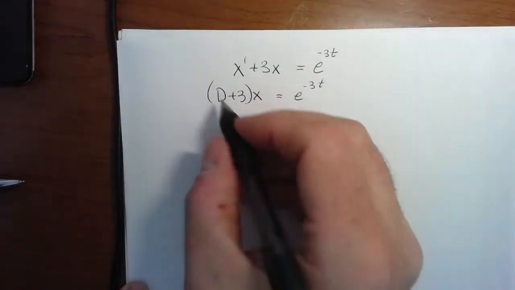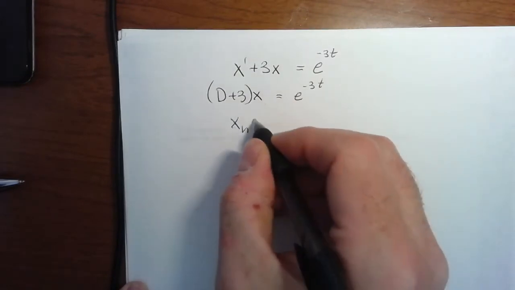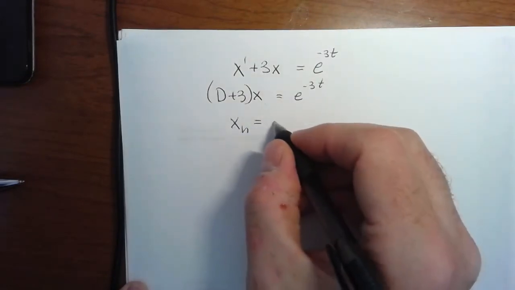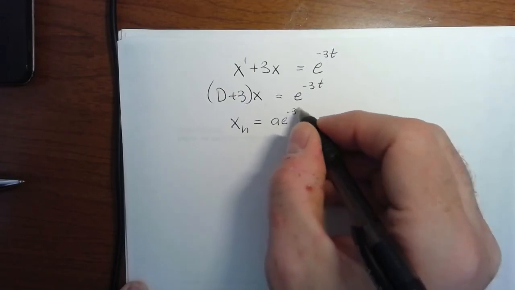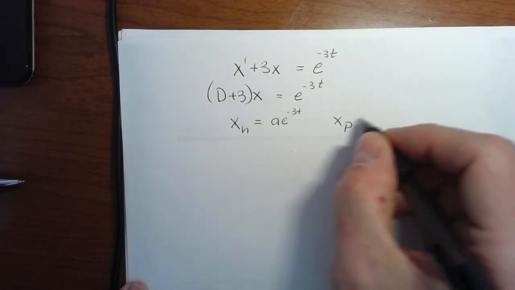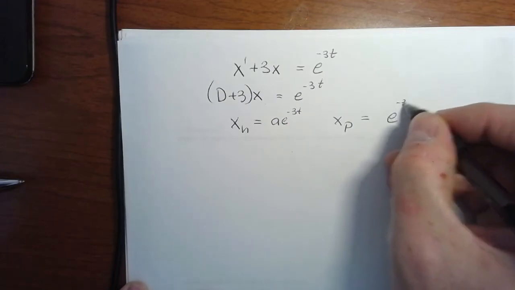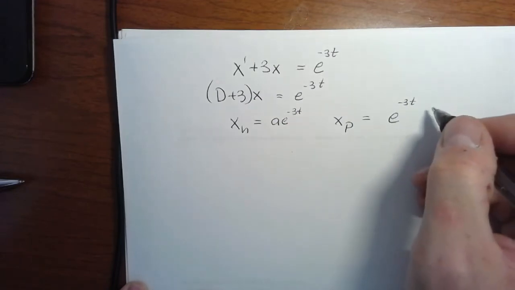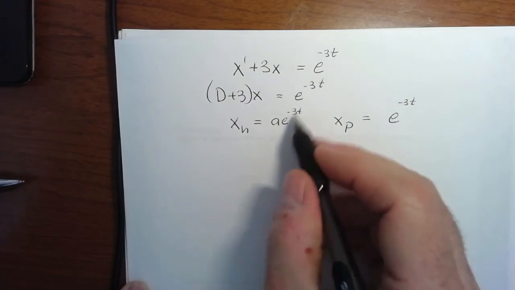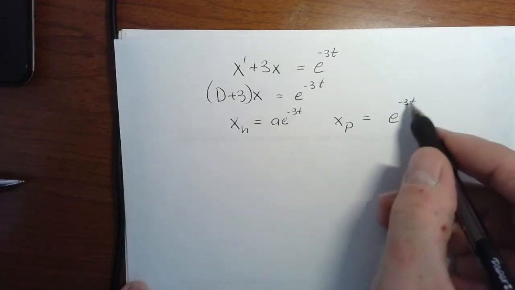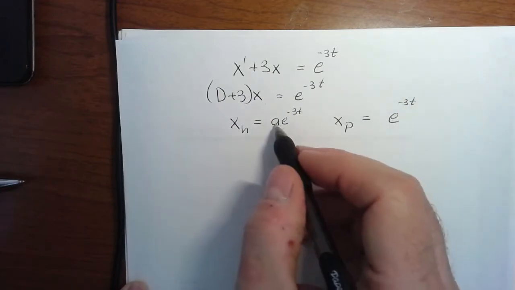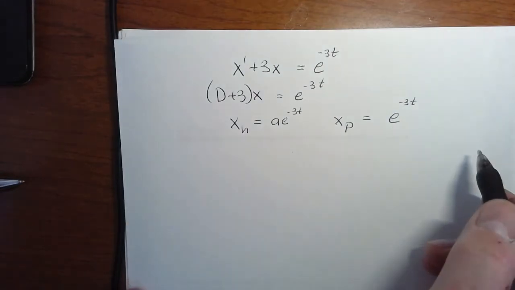Now I have a problem because I know that my homogeneous equation is a e to the minus 3t. And using what I just did, I might want to guess that my particular is e to the minus 3t, but I can't. I've already used that function up. If I try to use this function again, everything will collapse. I won't have a particular solution.